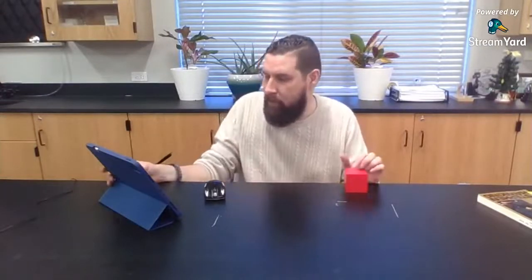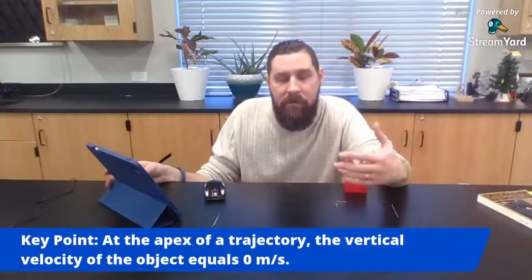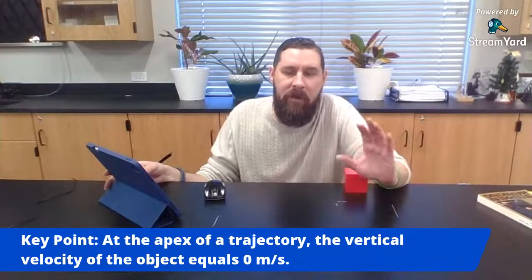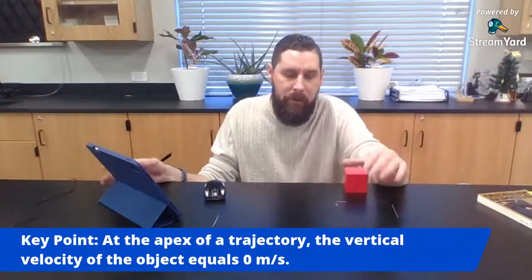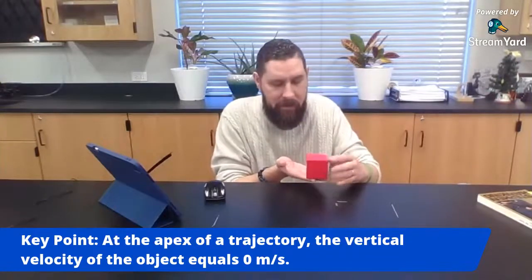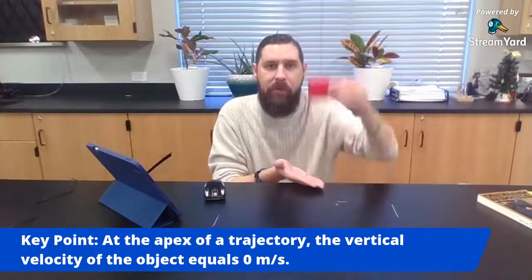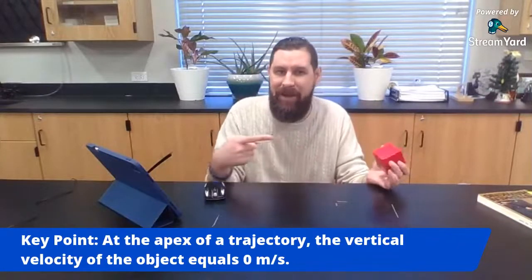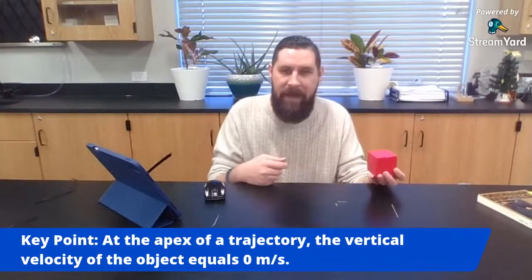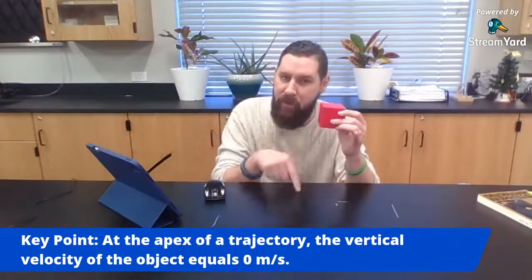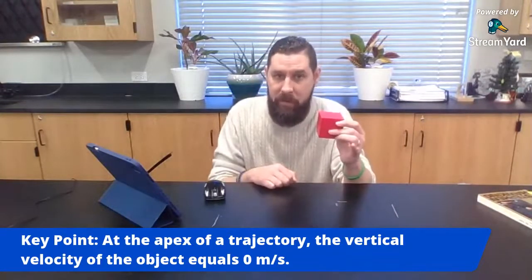So a couple of key points in this. First off, at the apex of a trajectory, the vertical velocity of the object always equals 0. And this doesn't matter at all whether it's thrown directly upwards or if I toss this off to the side and it also has a component in that x direction. At that apex, the vertical velocity is going to be 0.